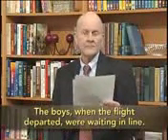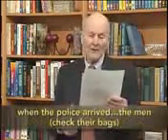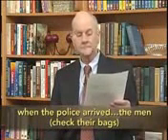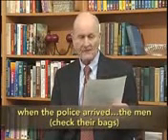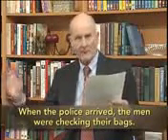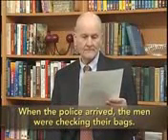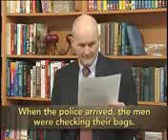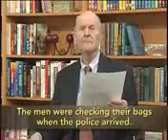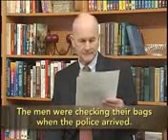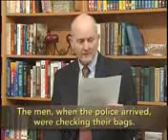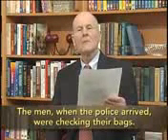Great. Another one, when the police arrived, the men. Yes, when the police arrived, the men were checking their bags. Great, now reverse them. Precisely, the men were checking their bags when the police arrived. In the middle, yes, the men, when the police arrived, were checking their bags.